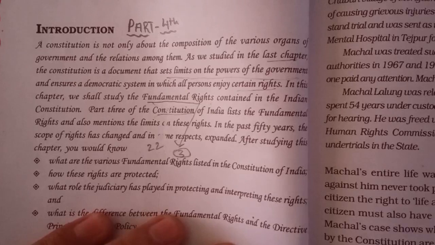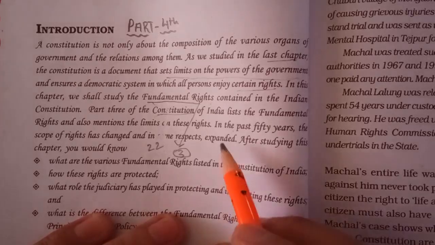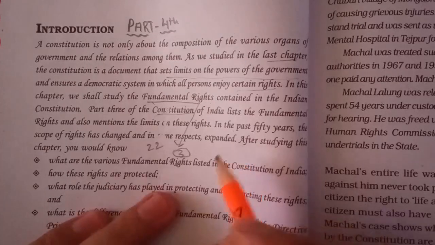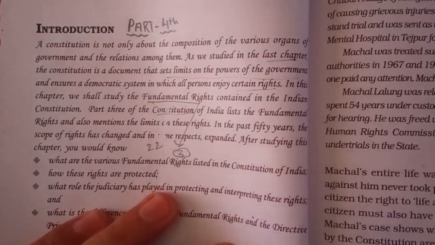Like I gave you the example of right to freedom, it does not mean we will murder someone. Okay, so there has to be some limits. We cannot say, okay, I have freedom so I can do whatever I want, I can murder anyone, I can slap anyone. No, we have some limits, okay, through laws.